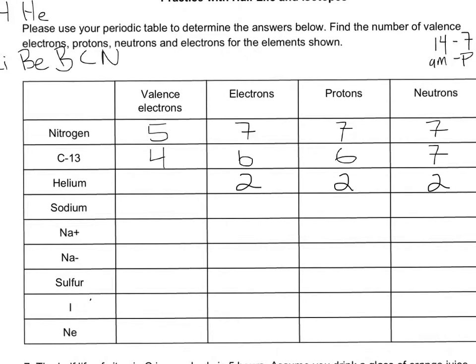Both those electrons are in its only shell. They are therefore valence electrons. The outer shell is simply the first shell. That's all it has. So it has 2. It has a complete shell. It is happy. Notice how it is in the noble gases, that column to the very right of the periodic table.